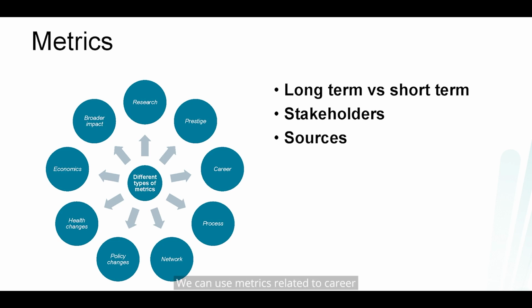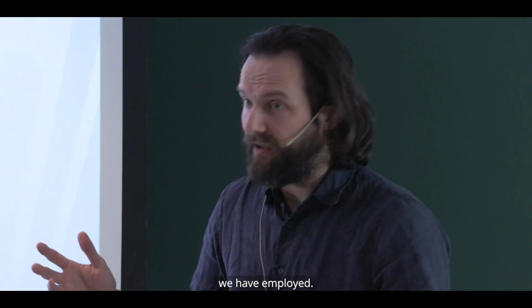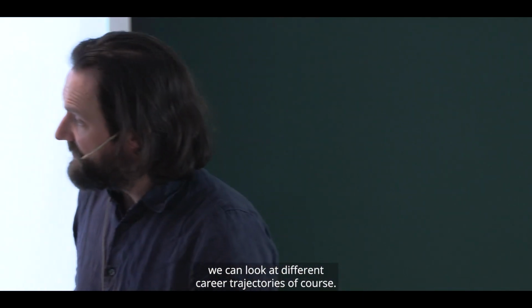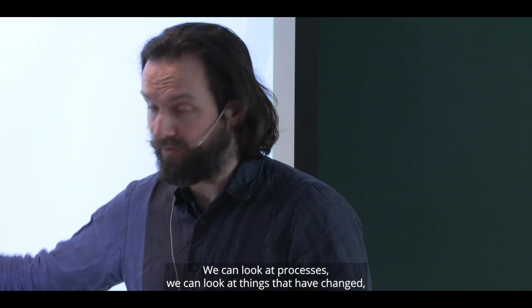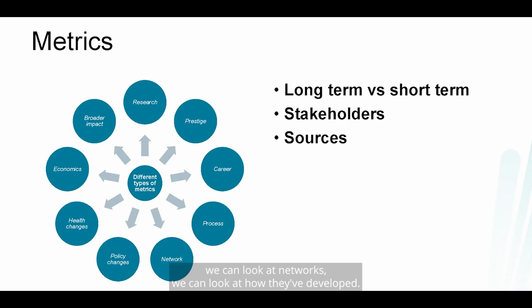We can use metrics related to career progression. We can count up the number of female professors that we have promoted, the numbers of LGBT people we have employed. If we have that kind of data, we can look at different career trajectories, of course. We can look at processes, we can look at things that have changed, we can look at networks, and how they've developed. We heard from the girls' network in Narvik, those kinds of things. We can look at the way policy has changed.